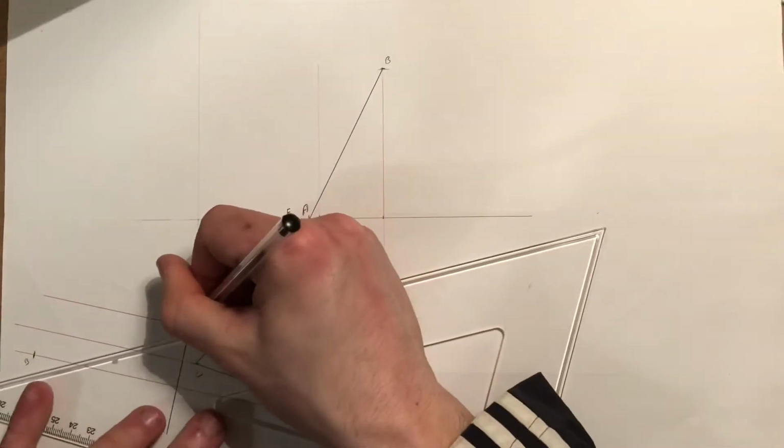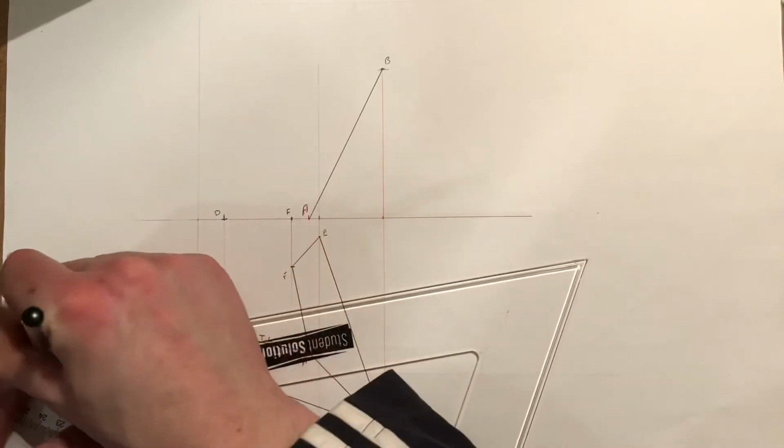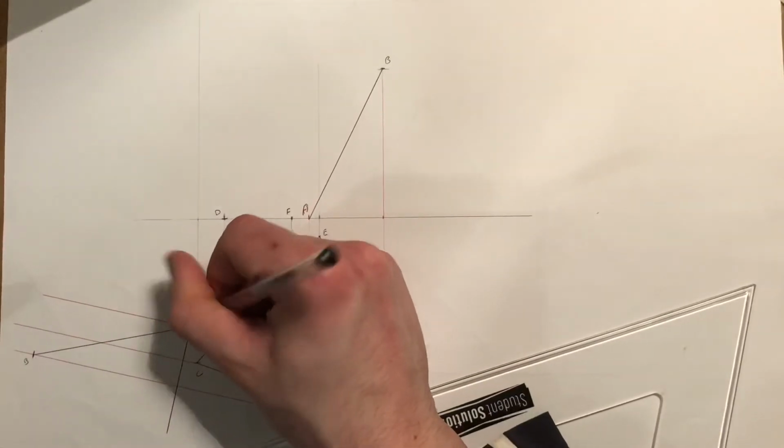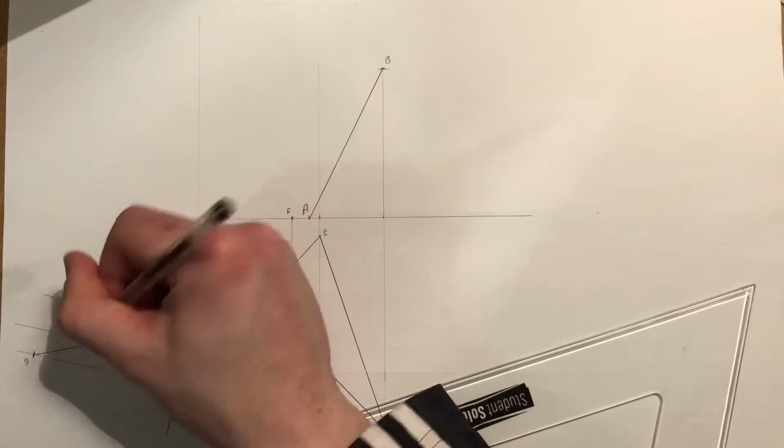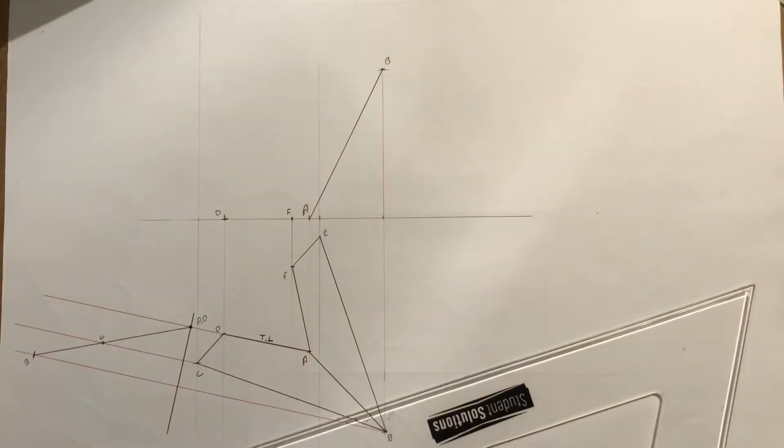Okay, and that's an edge view. If that's an edge view, they should all intersect. So I can join A to D there, and that's going to be C there. C and E are both the same height, so that's my height there.